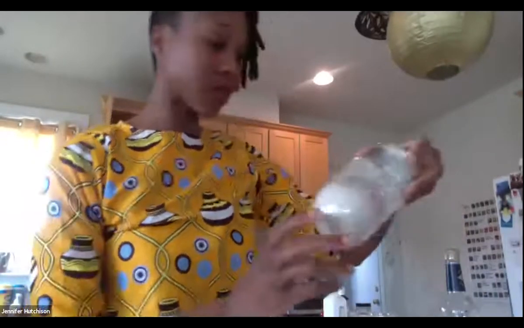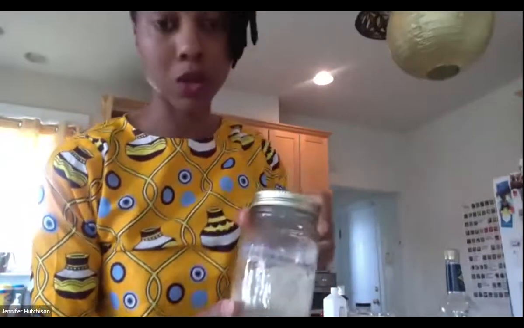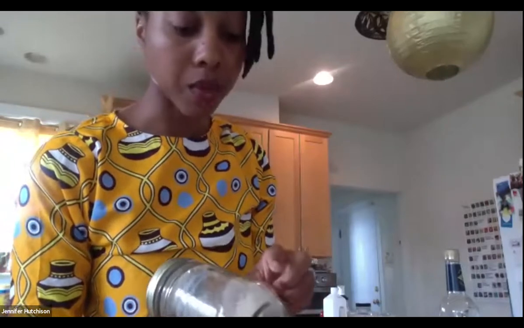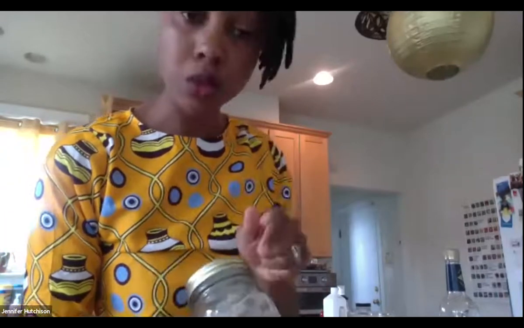Gosh, there's just so much to cover, and I wanted to show you this, my burdock too. This is burdock powder that I made. This is burdock from the grocery store. And you probably have seen those burdock roots that are pretty long, yeah, in the grocery store.